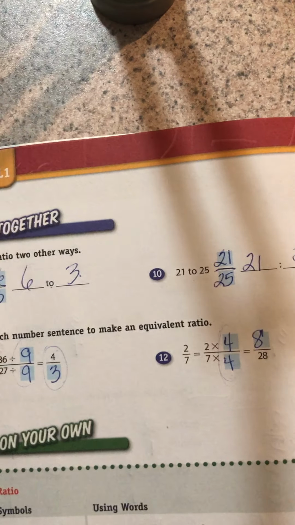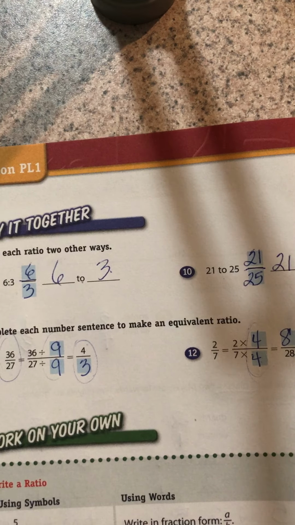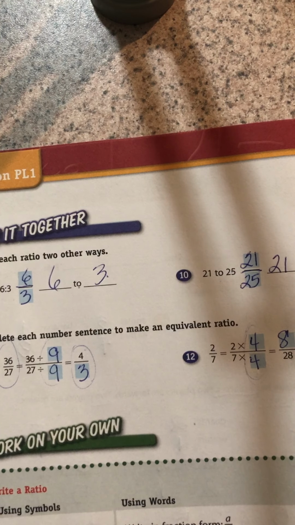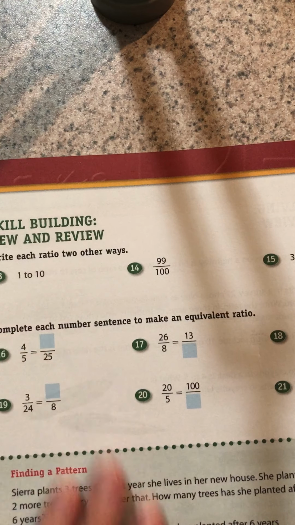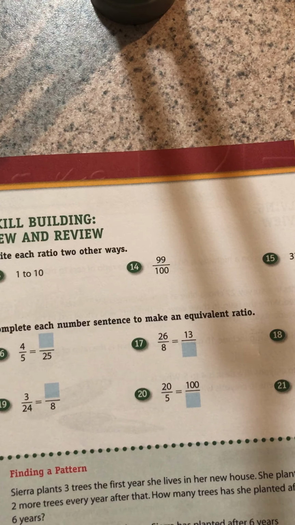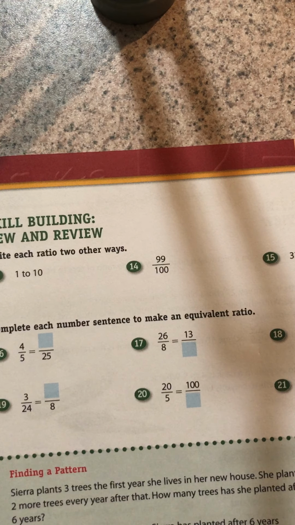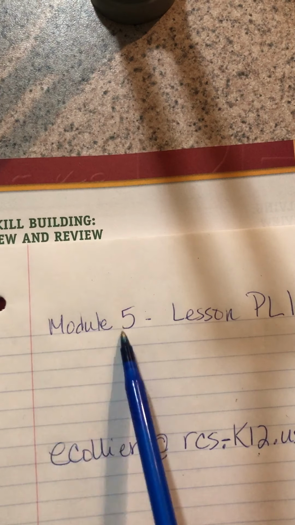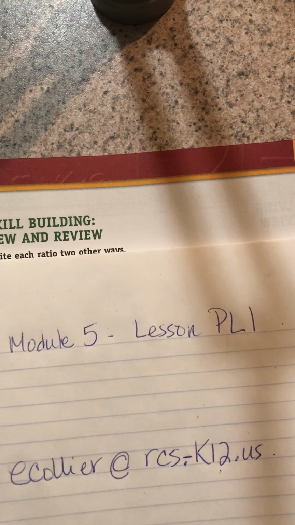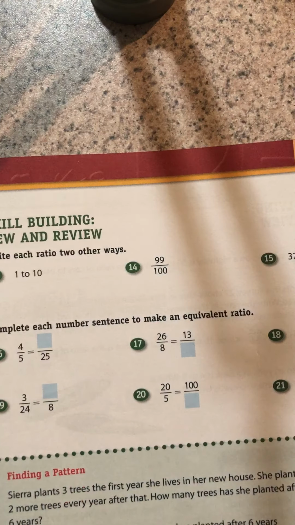Okay. All right, well, that is PL1. I know you guys are going to fly through this really, really quickly. You're going to do the skill building new and review. If you do not have your workbook, you're just going to copy what's on Google Classroom onto a piece of paper. Make sure you label your paper, Module 5, Lesson PL1. All right? Okay.